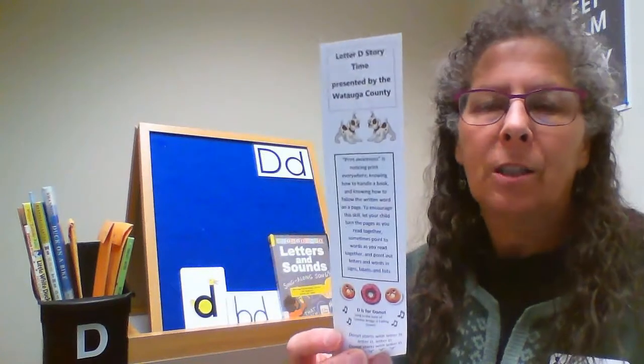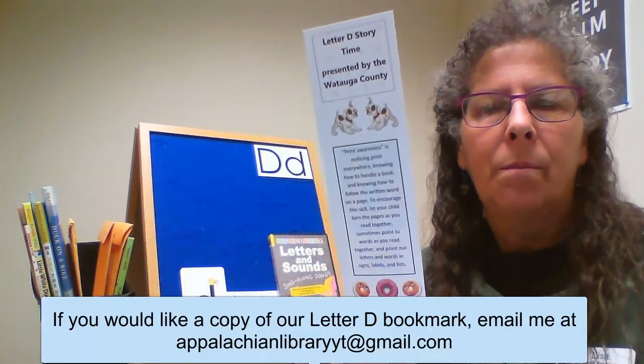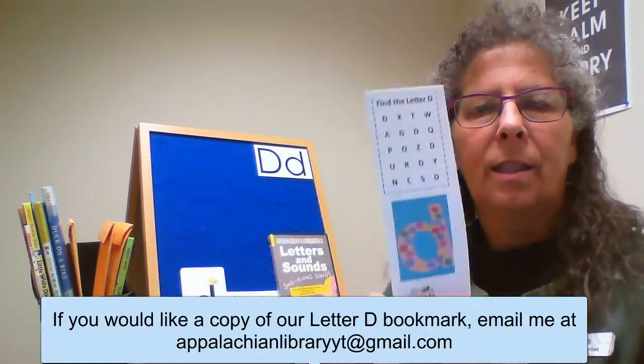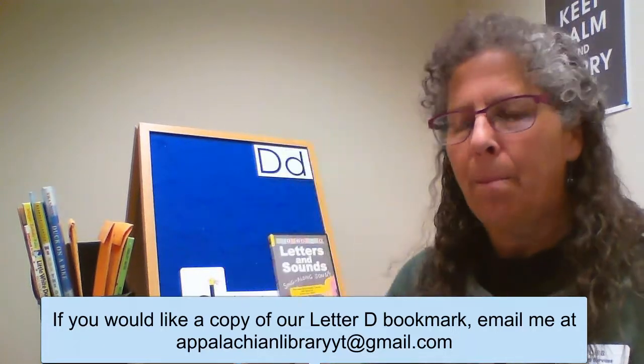So this is something we do more in the daycare centers or here at the library. We have created bookmarks that the children can take home, with a little game on the back, craft ideas, and an invitation to come back to the library on a Saturday, especially if the children are in daycare. That would be the only chance that they would have to come to the library. So I hope that these extension activities are helpful for you.